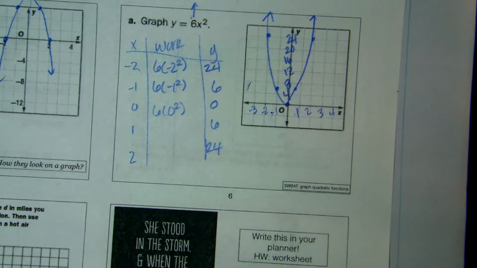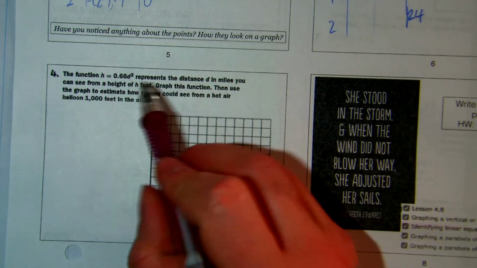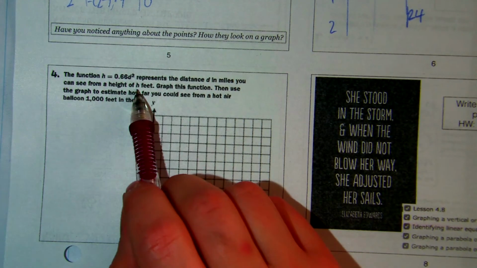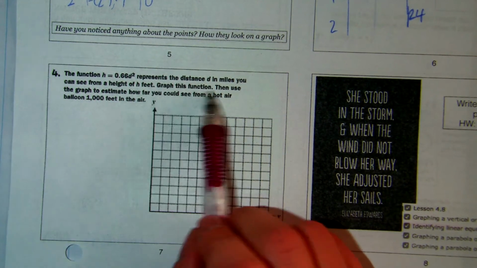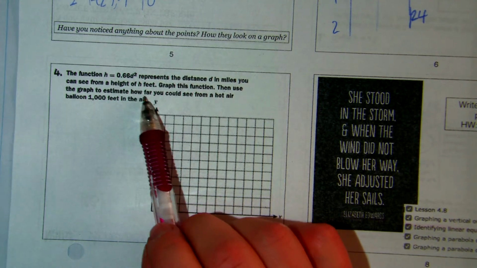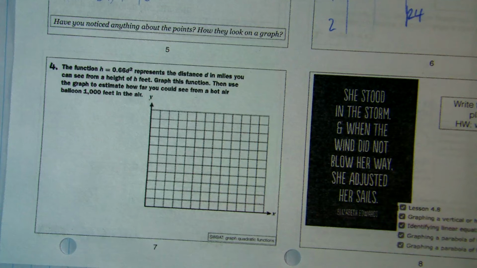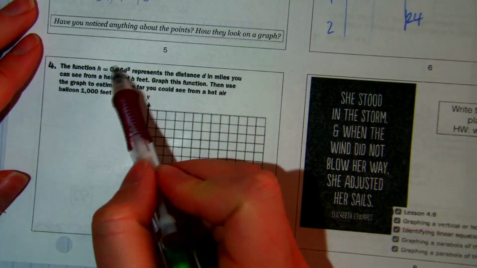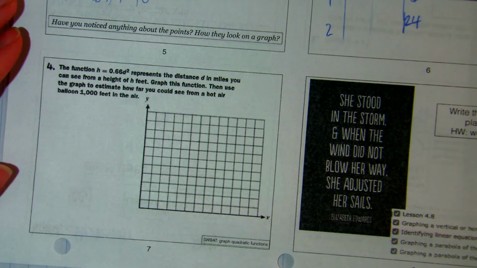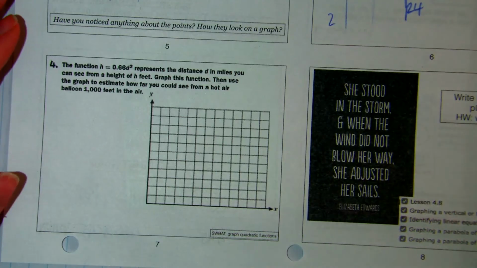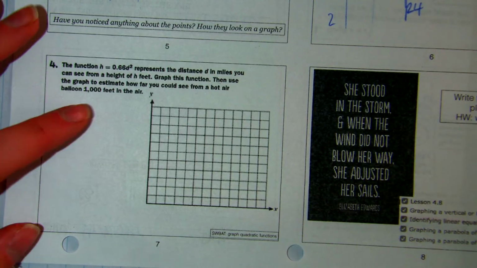Now let's try a word problem. The function h equals 0.66d squared represents the distance d in miles you can see from a height of h feet. Graph this function, then use the graph to estimate how far you can see from a hot air balloon 1,000 feet in the air. So we're working with a little number here. I think we could pick larger numbers. So this is 1,000 feet in the air.